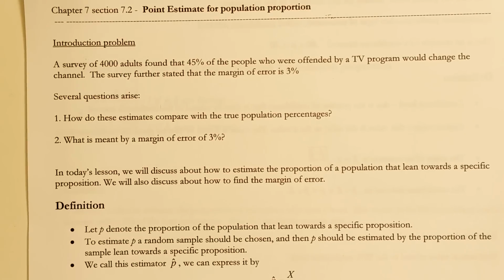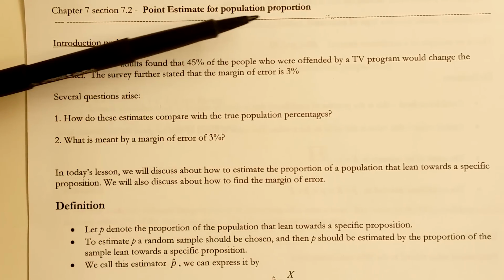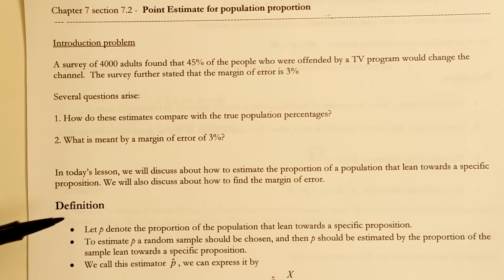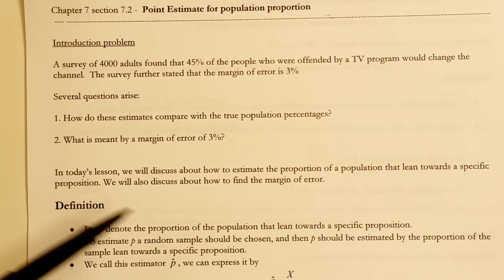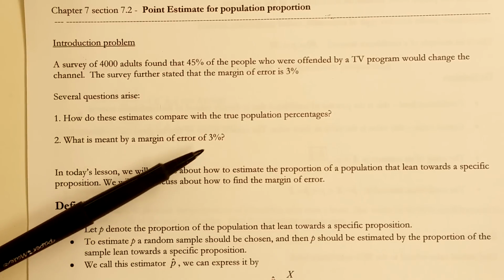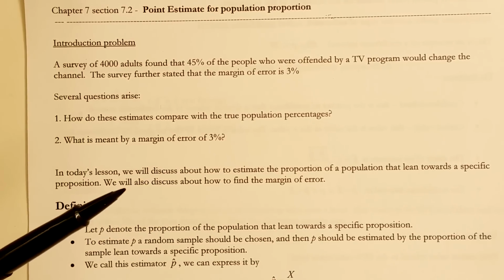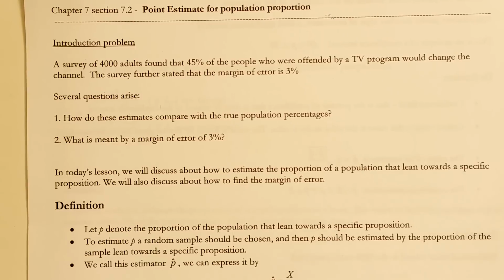So in today's lesson, we will discuss how to estimate the true population proportion that leans toward a specific proposition. Right? We will also discuss how to find this error, because as you're estimating something, there's always an error, and we want to know how we find this error so that we can get a precise look at our true proportion.